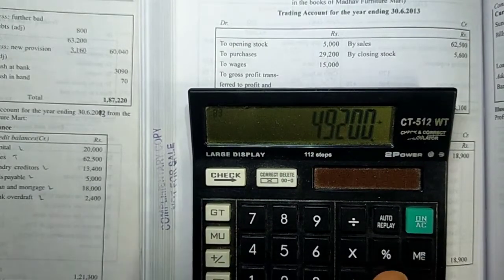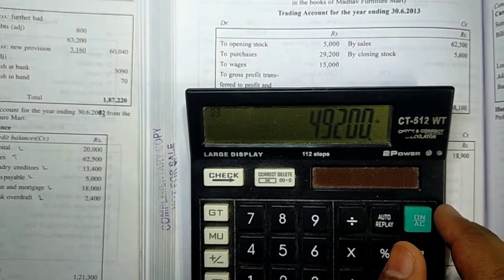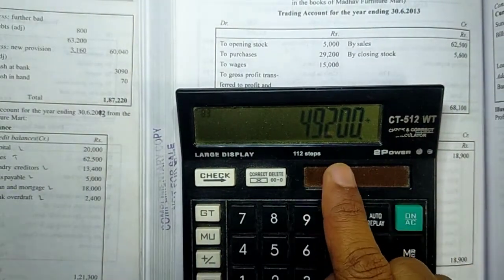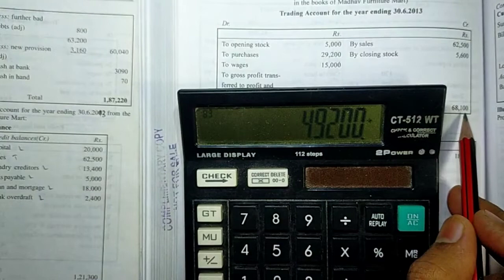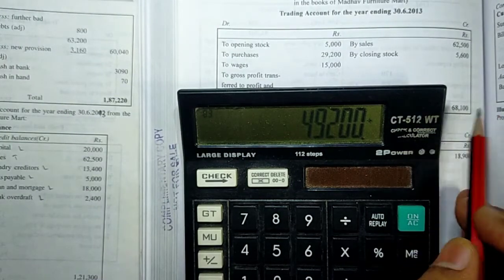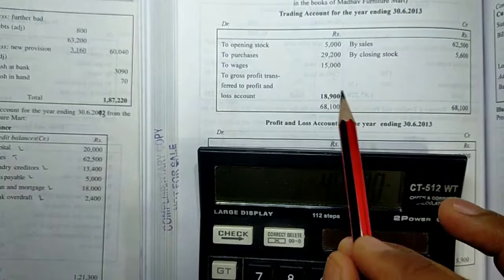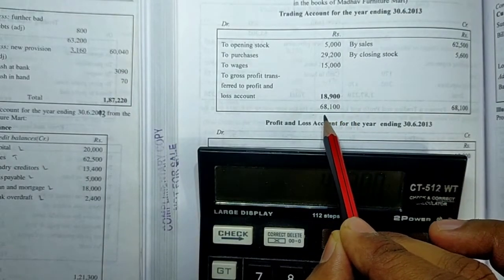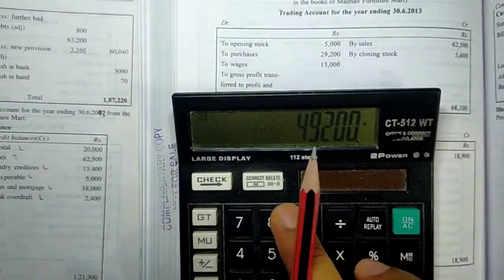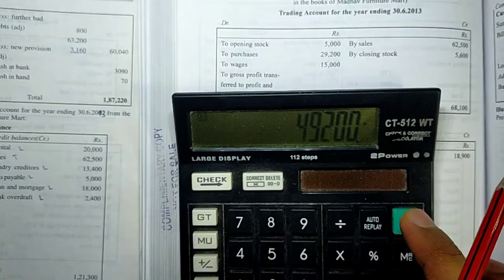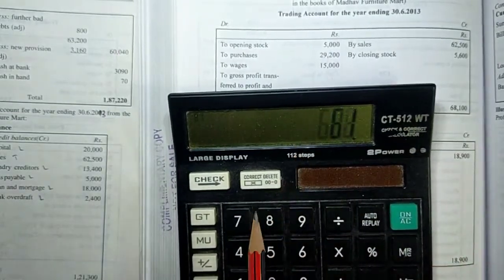We have only three entries, so we got 49,200. Which one is bigger, 49,200 or the credit balance, 68,100? Obviously 68,100. So we will write 68,100 as the total on the credit side as well as on the debit side. Now we will subtract 49,200 from 68,100.